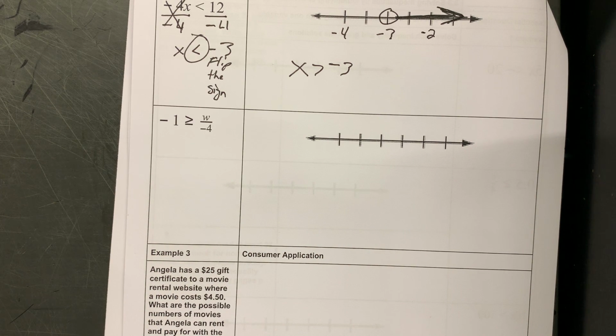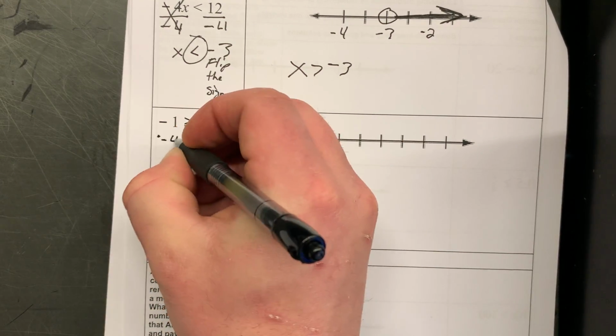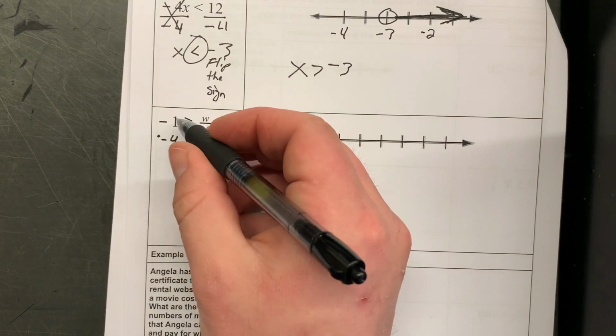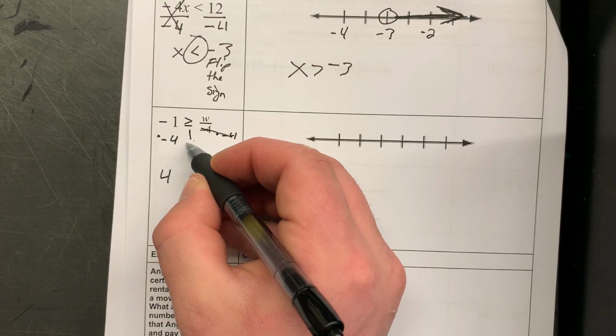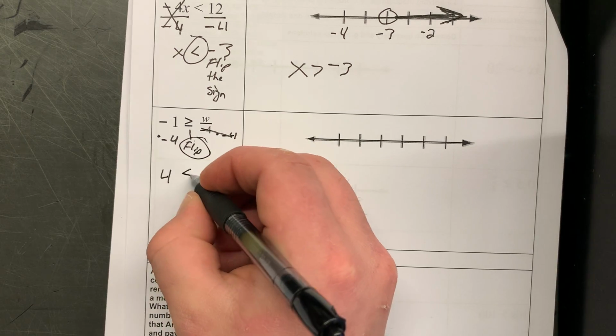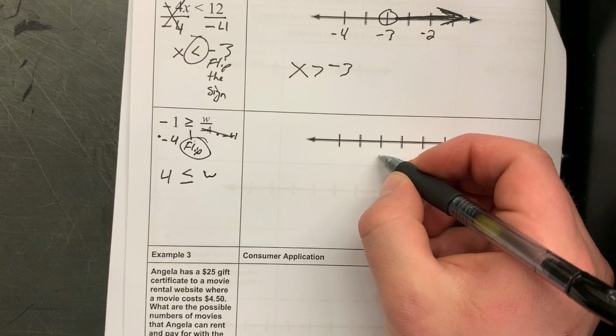Again, down here, we have negative 1 is greater than or equal to w divided by negative 4. I'm going to undo the division with multiplying. These cancel. I know a negative times a negative is going to give me a positive. 1 times 4 is 4. I flip my sign, and it's going to be the other way. 4 is less than or equal to w.